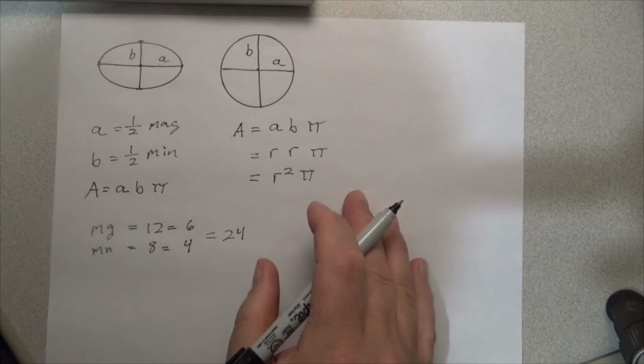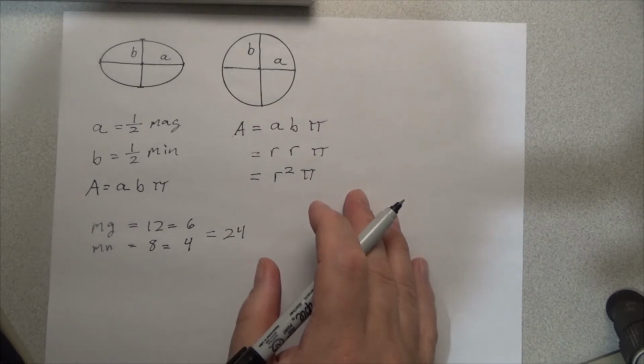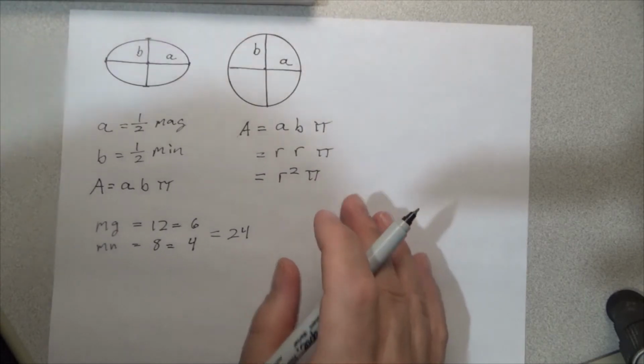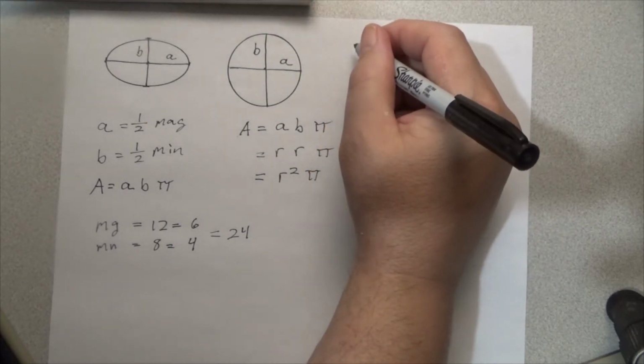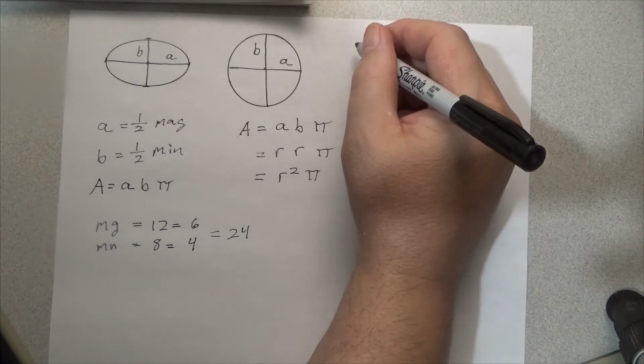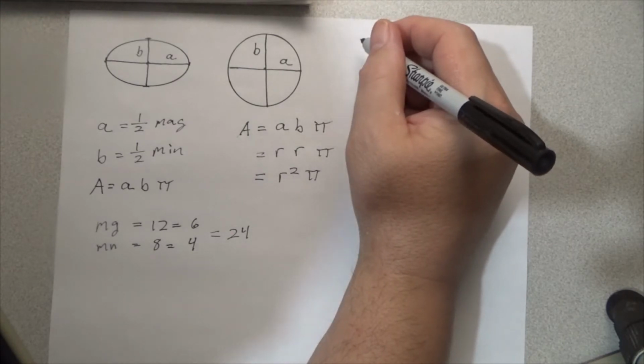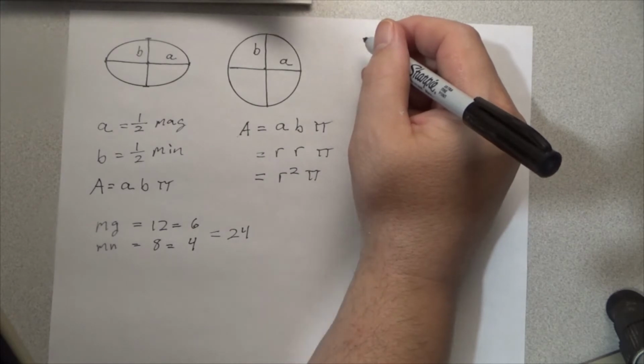So we're going to be given two and asked to find the third. Let's look at number 12. We have the major axis is 86 millimeters, okay? And then the area is 4,730.